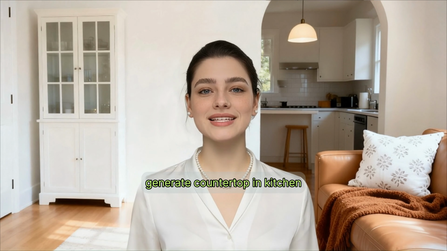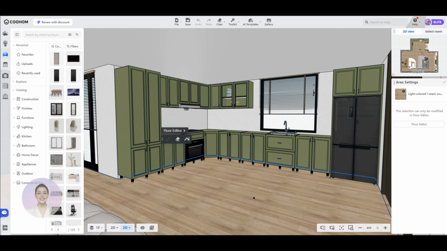In this course, we will guide you step by step on how to generate countertop in kitchen. Let's try it together. Step 1.